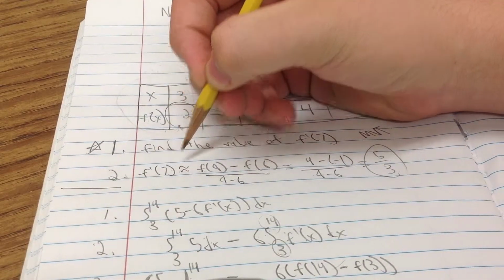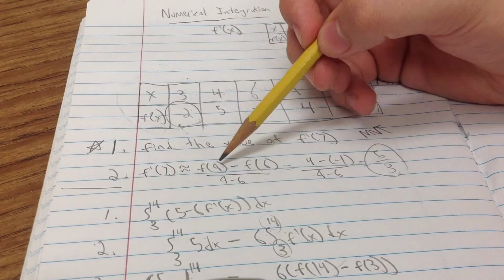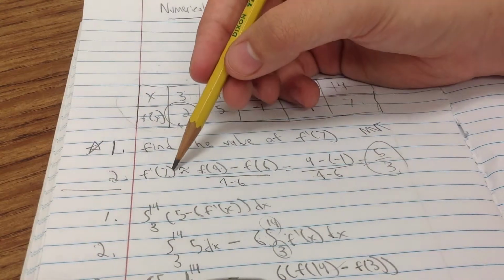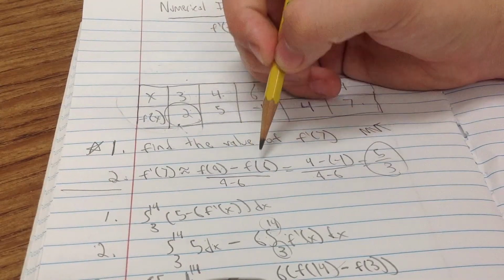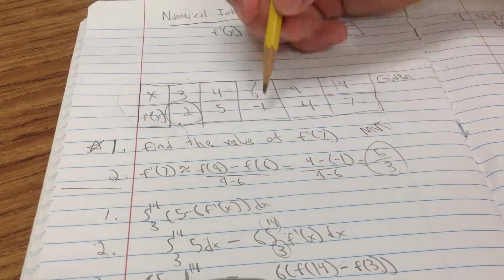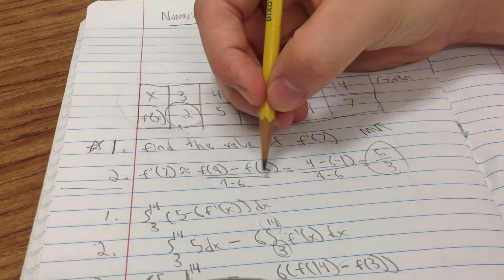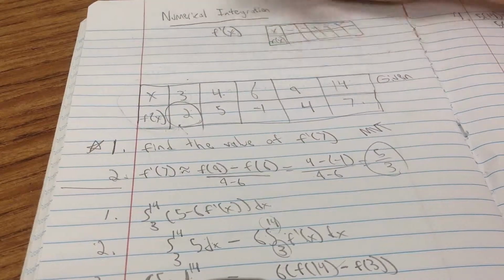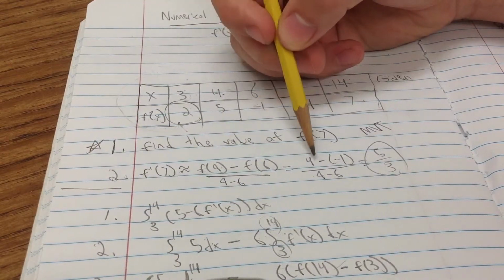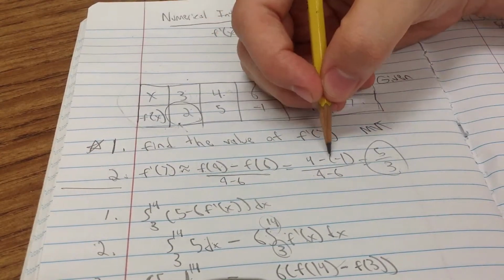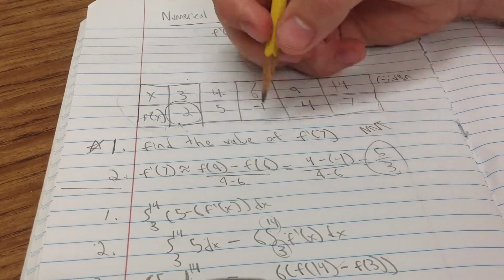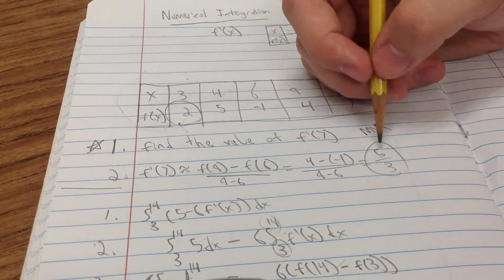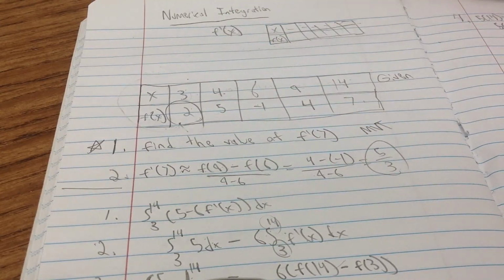F prime of 7 is approximately equal to a value that's higher than the one that you're trying to find, in this case f of 9, since it is the closest one to 7, minus f of a value that is lower than the one you're trying to find, in this case f of 6. And then you want to divide that by the actual values, 9 minus 6. And then you just work it out. That's 4 minus a negative 1 over 9 minus 6. See, f of 9 is 4, f of 6 is negative 1, and that equals 5/3, and that's your answer. You're done with that problem.